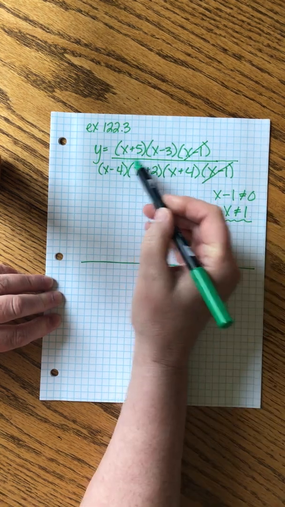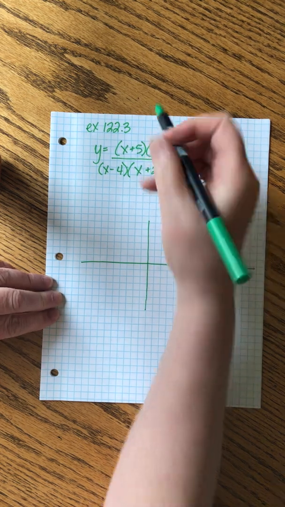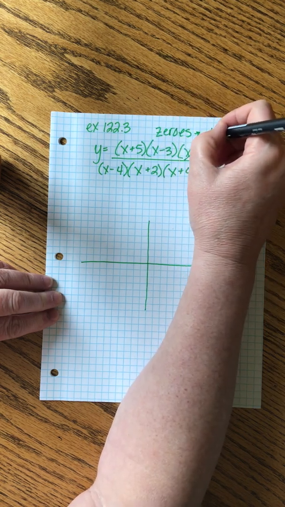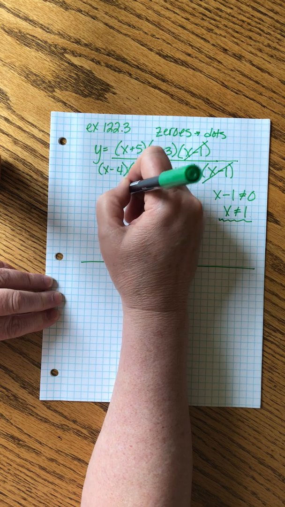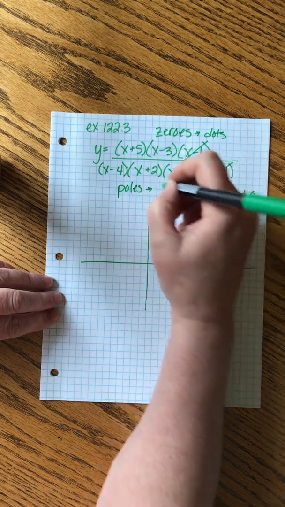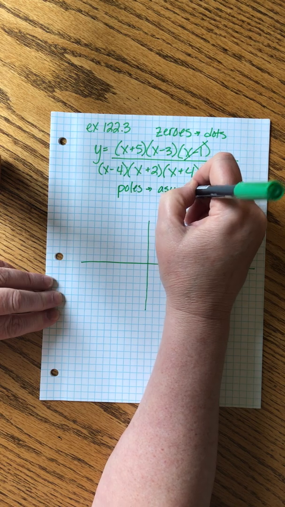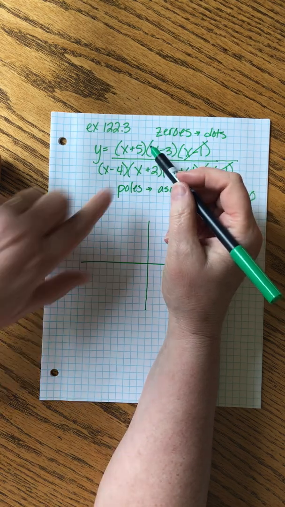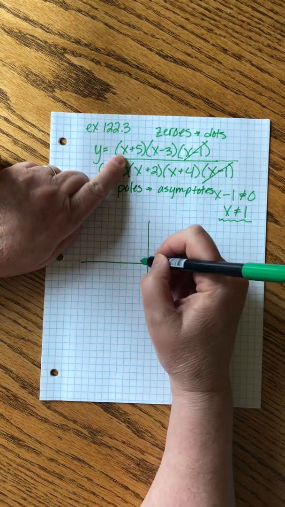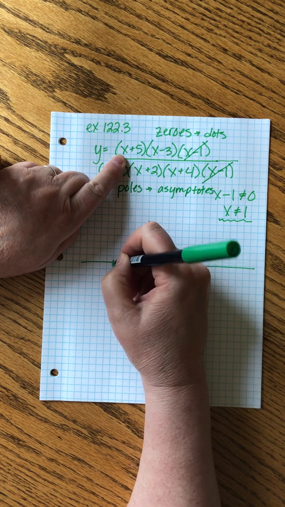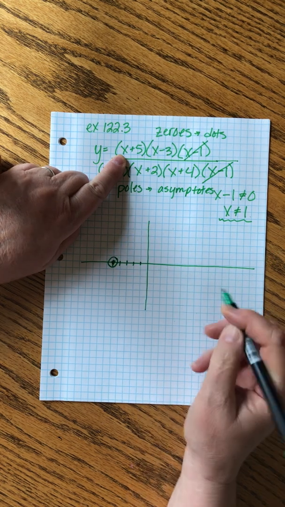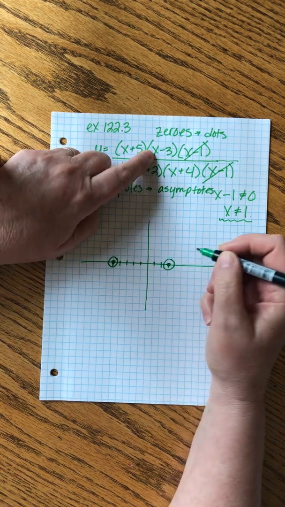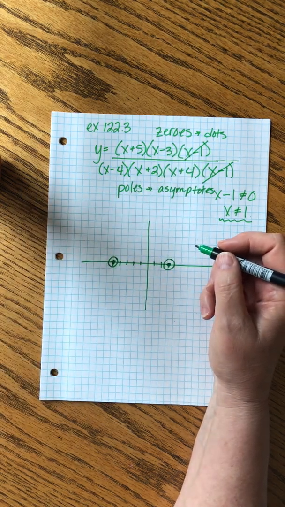And let's go ahead and practice putting in the zeros. And remember, those we mark with dots. And these are the poles. And these we mark with asymptotes. Okay, so our zeros will be, remember we just take the opposite sign. 1, 2, 3, 4, 5. There's going to be one of our zeros. Positive 3 is going to be another 0. And then this one we've canceled, so we don't have to worry about it.